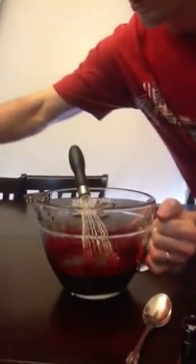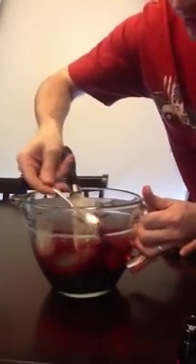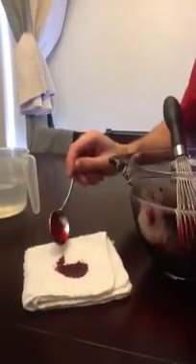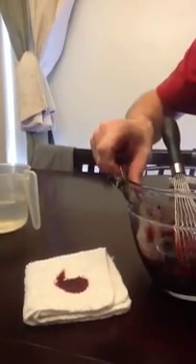Now what we want to do is put it onto a washcloth and see what it looks like spread out on a washcloth. Okay? Does that look like blood? Yeah. Alright, so that's how you make fake blood.